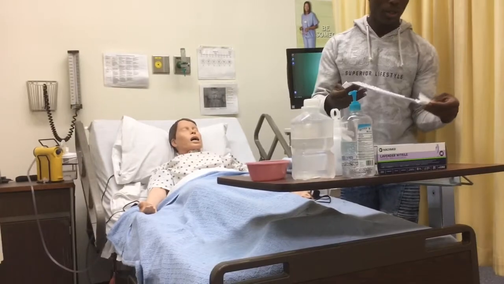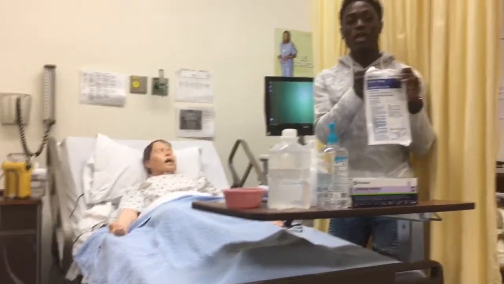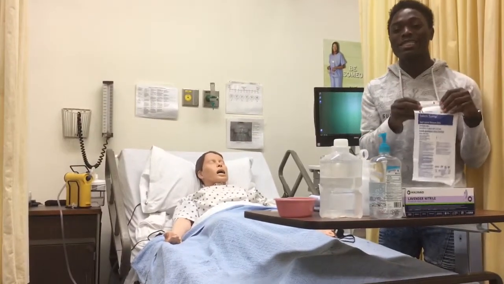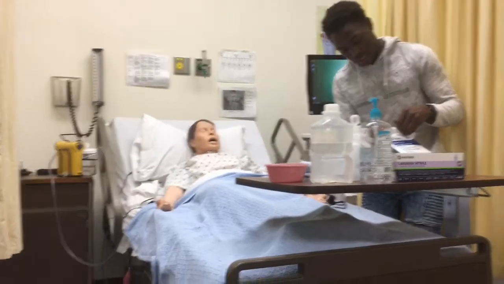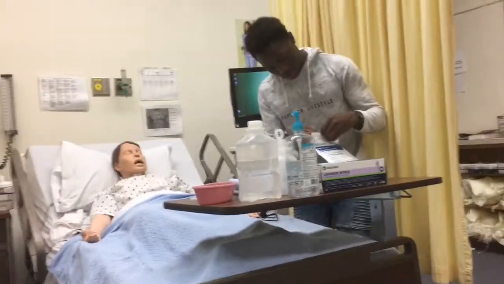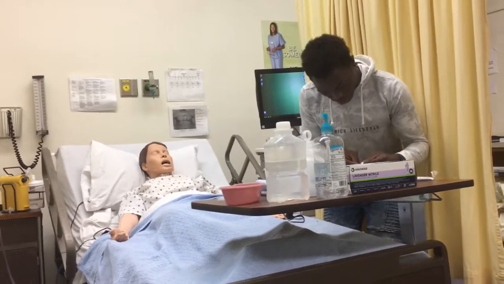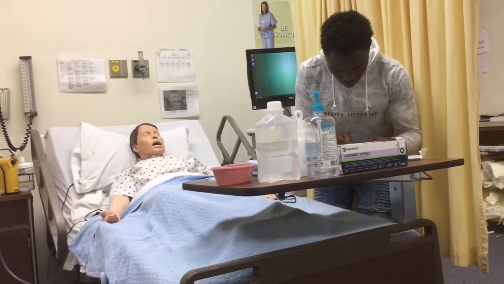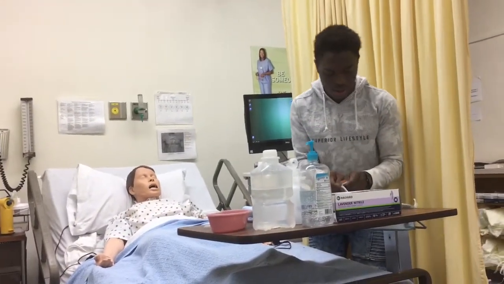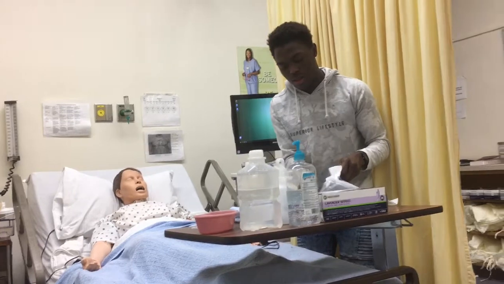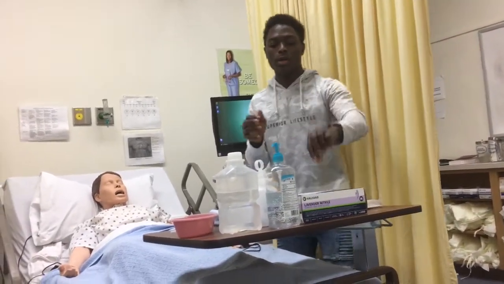Next step is going to be to open your tube kit. And one thing you should know is that this procedure is a clean procedure. It's not a sterile procedure. So open my catheter kit. Now I can go ahead and put on my gloves.